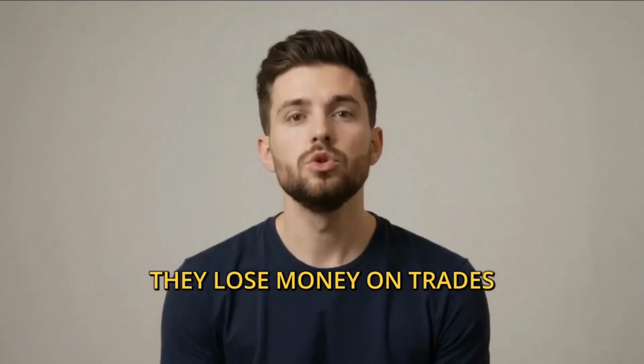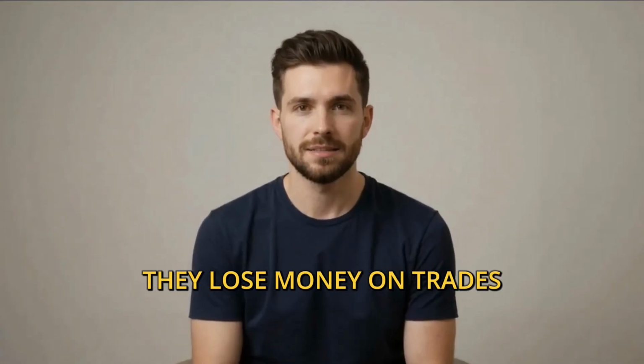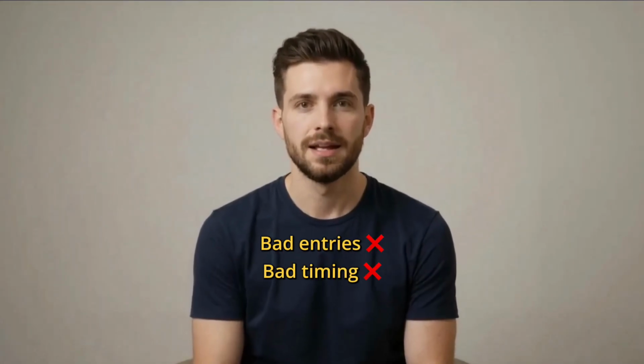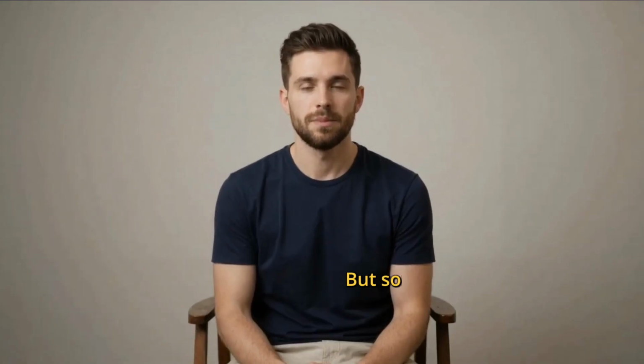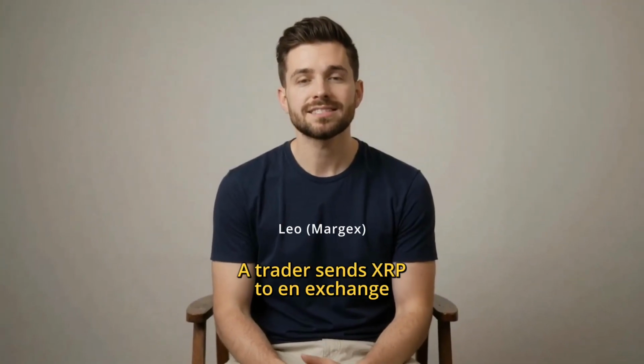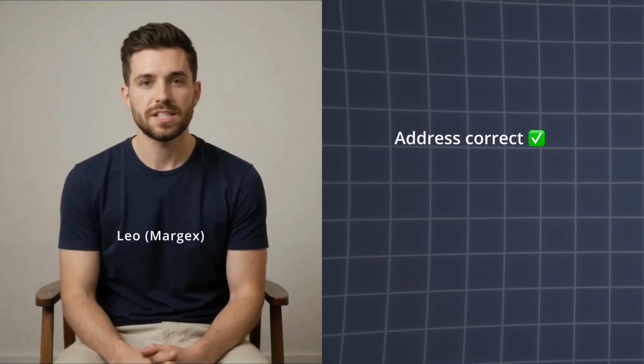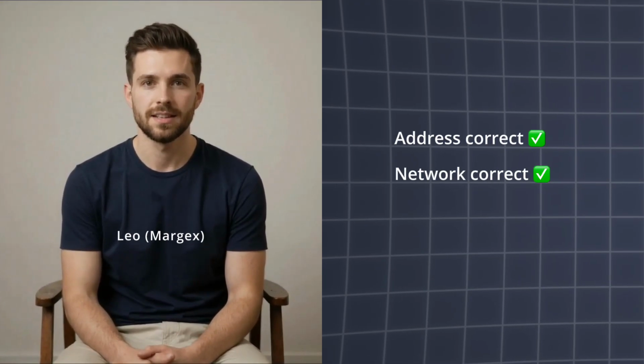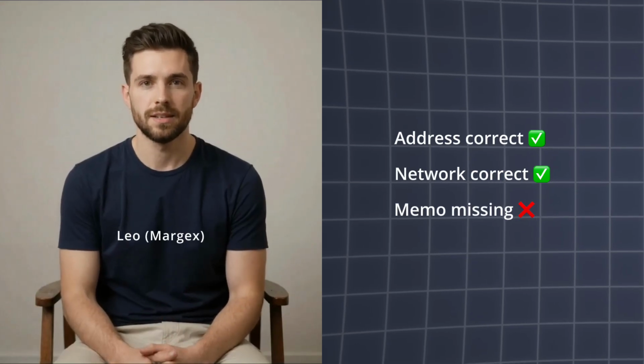Most traders think they lose money because of bad trades, bad entries, bad timing, bad risk management. But sometimes, the loss happens before the trade even starts. Imagine this. A trader sends XRP to an exchange. The address is correct, the network is correct, but one small detail is missing: the memo.